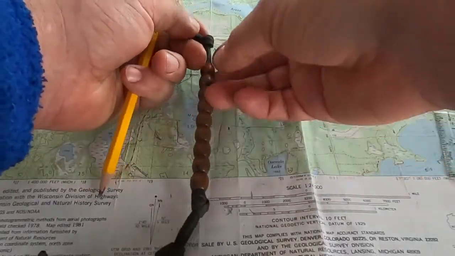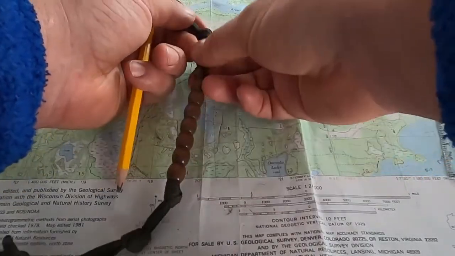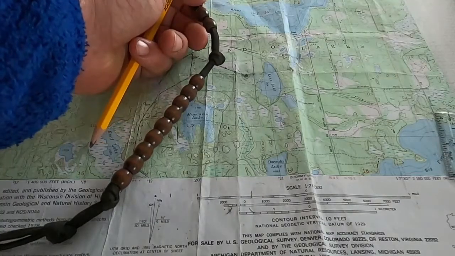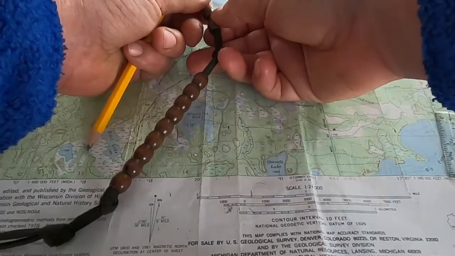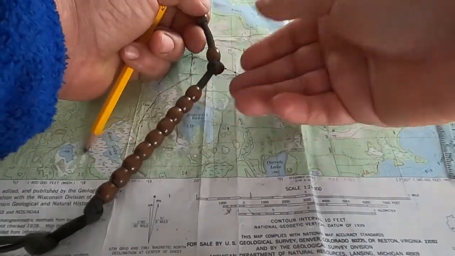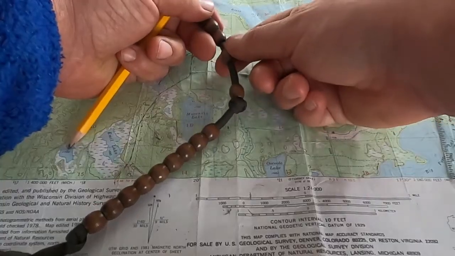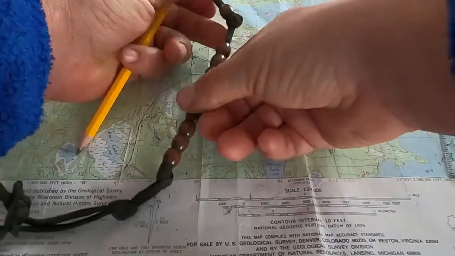And then once I've gotten to 9 beads, 90 meters, then each bead at the top is pulled down to represent a kilometer. So this is the first kilometer, and then I'll continue on. I move this down, that's 1 kilometer.